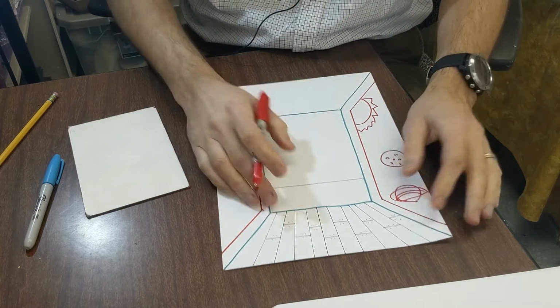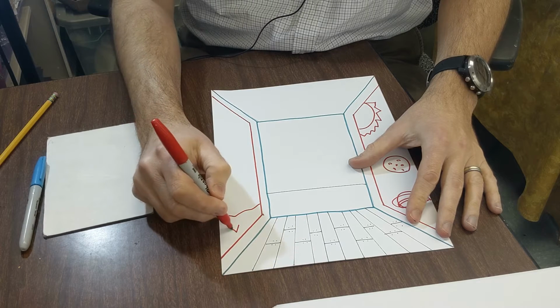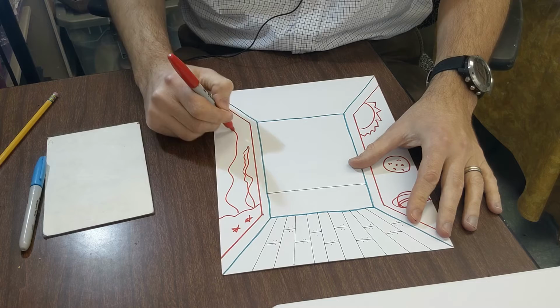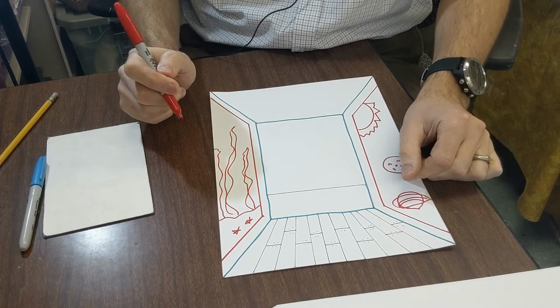Now, it does not have to be the same. So I could do something where, maybe I have some ground, maybe I have some starfish, and maybe on this side there's kelp, and there's other stuff kind of over here where it's going to be under the sea.